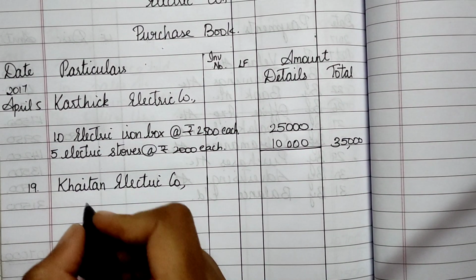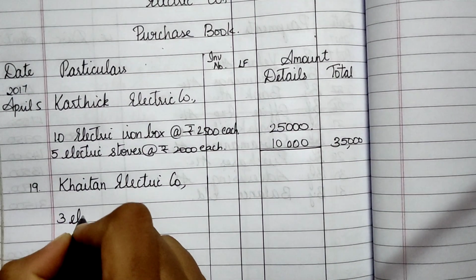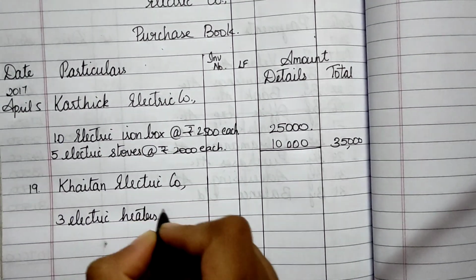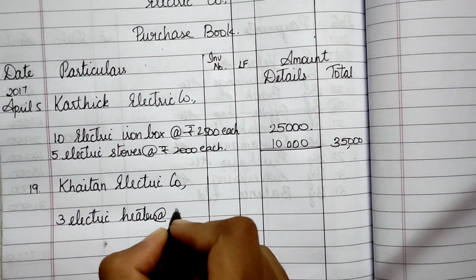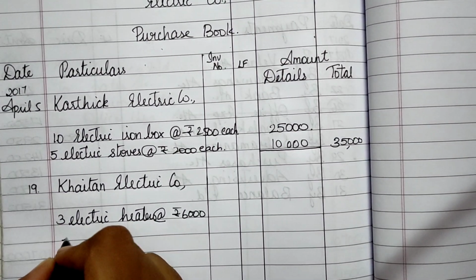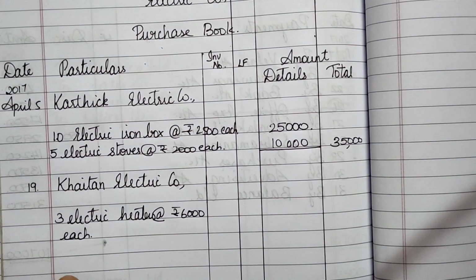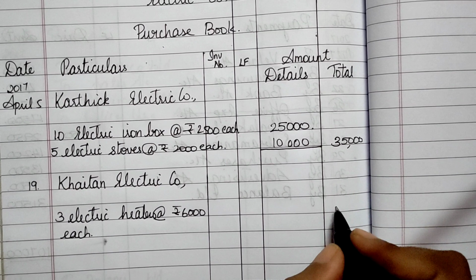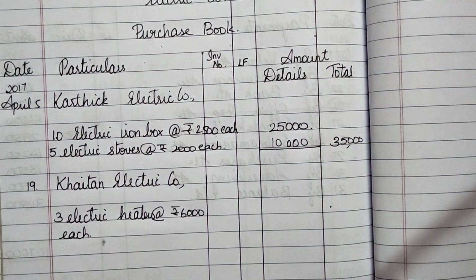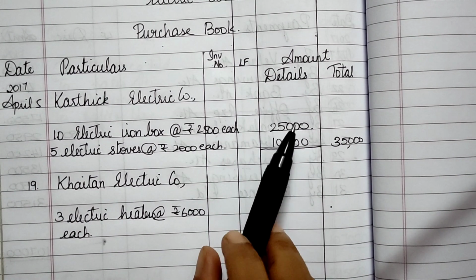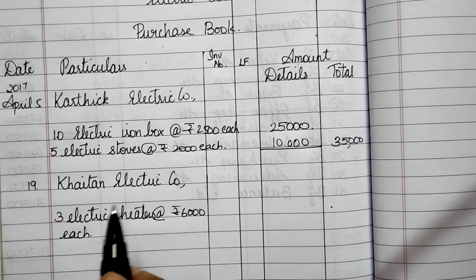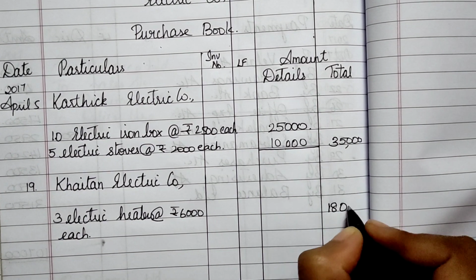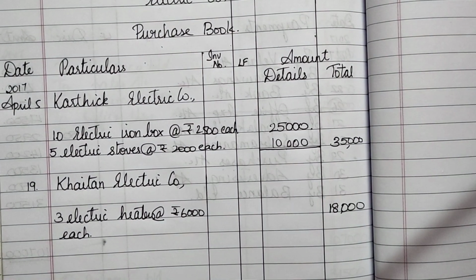The things we purchased were 3 electric heaters at rupees 6,000 each. They have bought only one item from Kaitan Electric Company, so you can put this in the total column directly. If you have more than one item, write those items in the details column, add them and put the sum in the total column. Now if we multiply, we get 18,000 for Kaitan Electric Company.